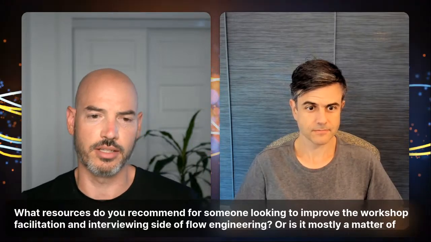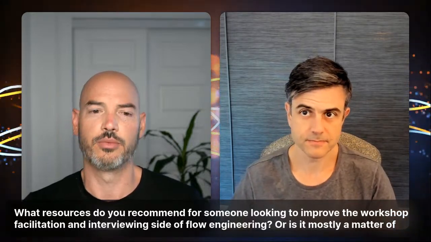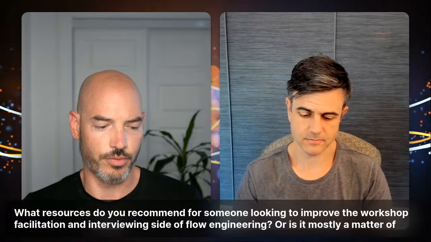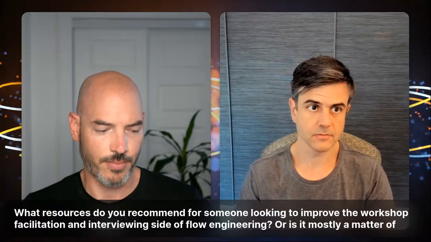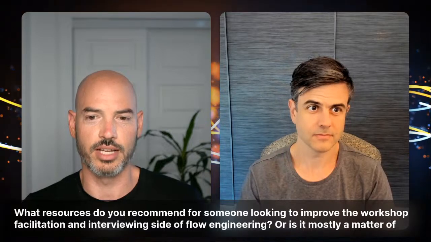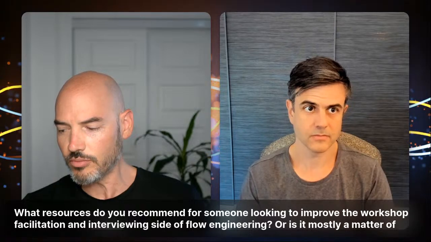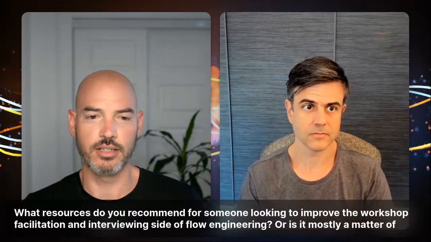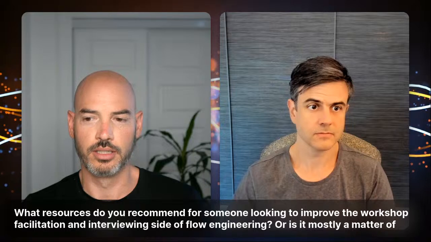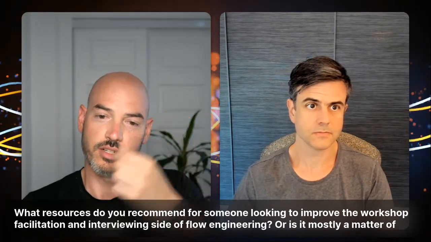So I was thinking about this, and I posted in the thread, but I'll just repeat really quickly. I think the first thing that came to mind was Squirrel and Frederick's Agile Conversations, which I think is a great way to practice active listening, which I think is a very powerful technique that I think of when I think about facilitation.